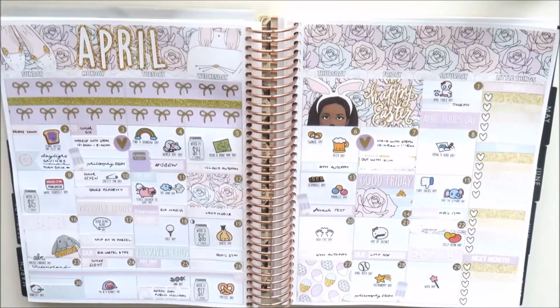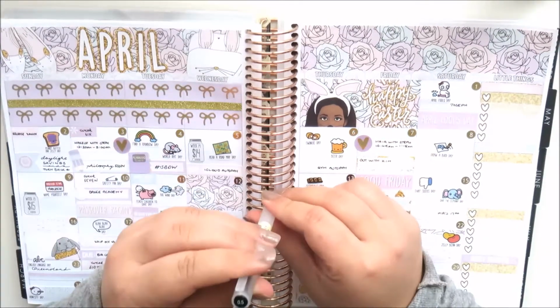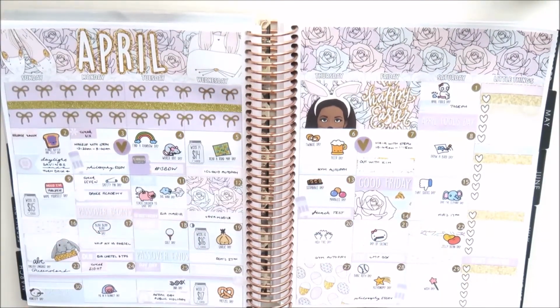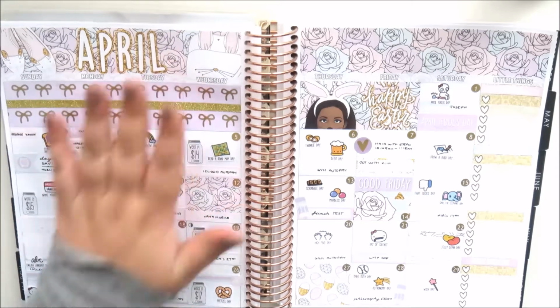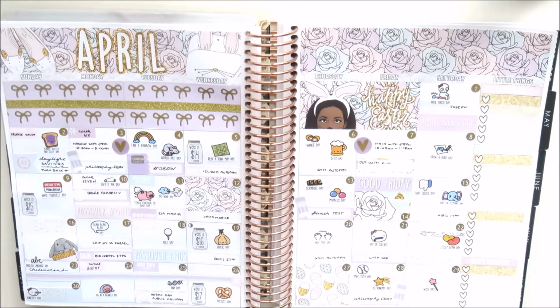So I have all those functional items there, and definitely enough to take me out through the rest of the month. And I'm just showing you that I use the Muji gel pen in 0.5 to fill that out, which is definitely my favorite pen. I mean, I'm using other pens, but I usually just go back to it. But anyway, yeah, that's the finished spread.